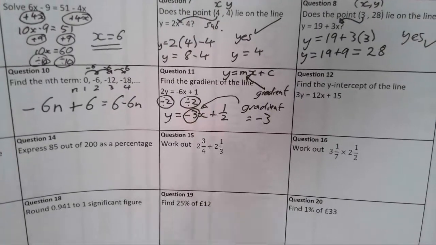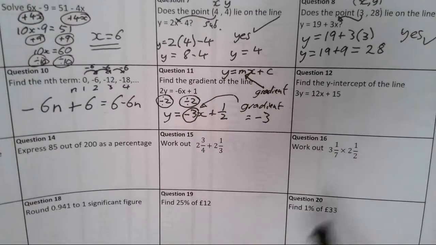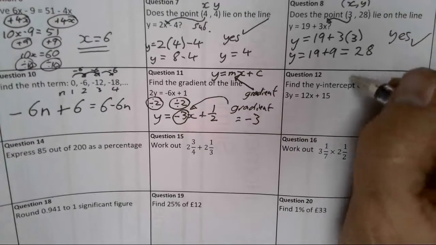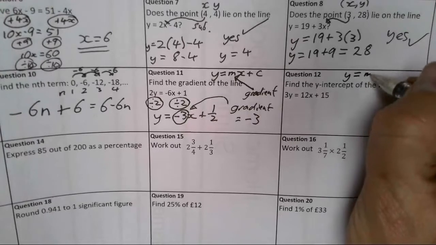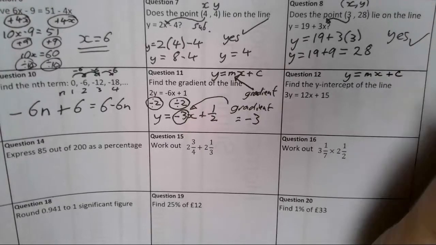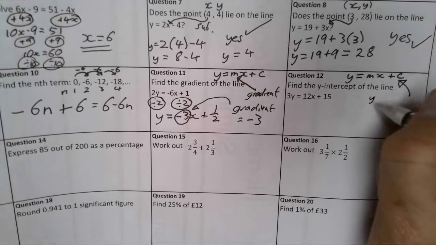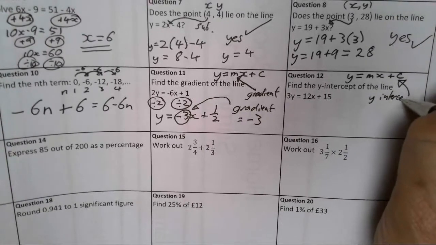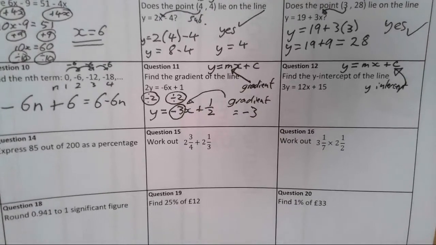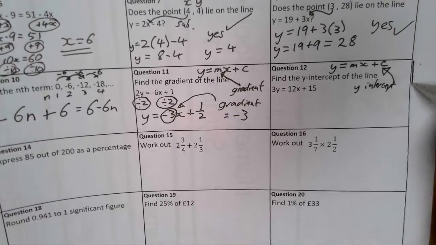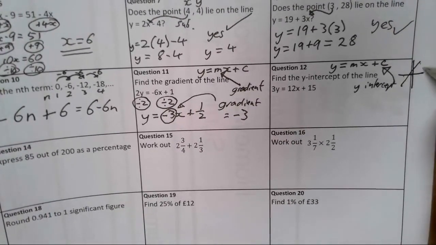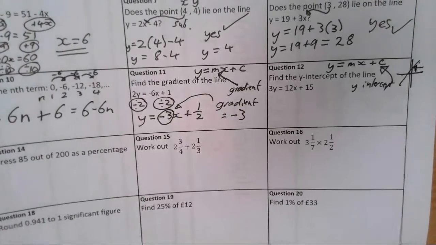Right, question 11 was talking about the gradient. Question 12 is talking about the y-intercept. So the y-intercept here is whatever number is just there. This is the y-intercept. It's where a graph crosses the y-axis. For example, there would be the y-intercept.